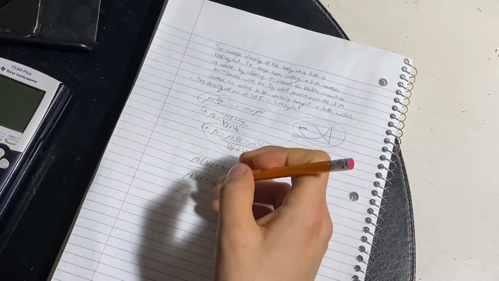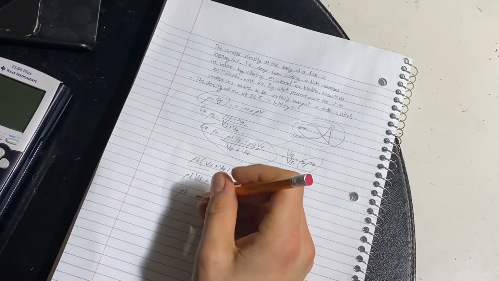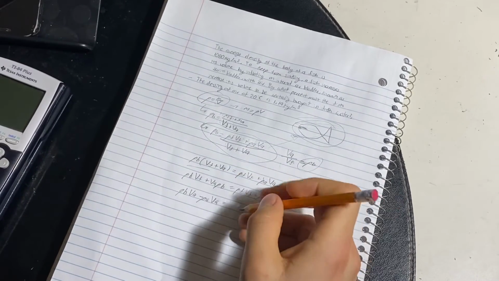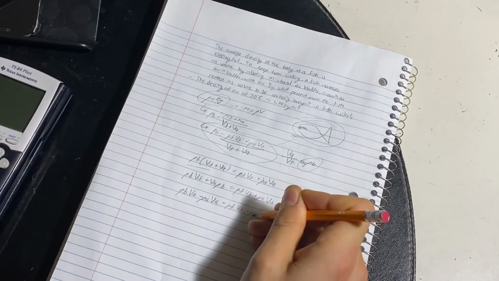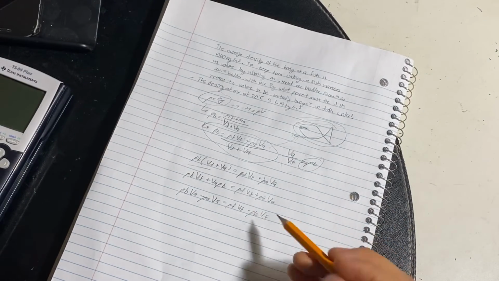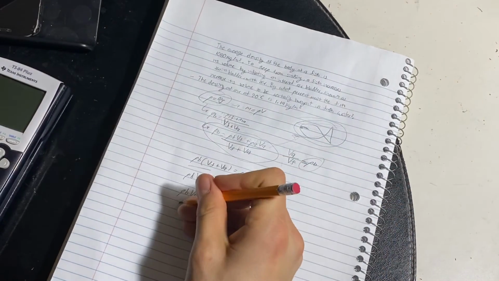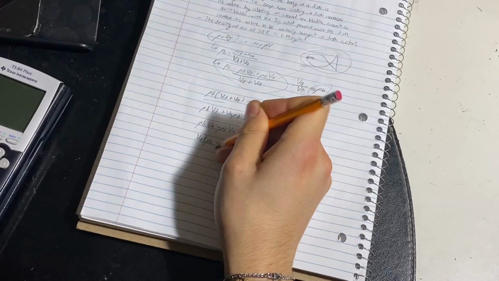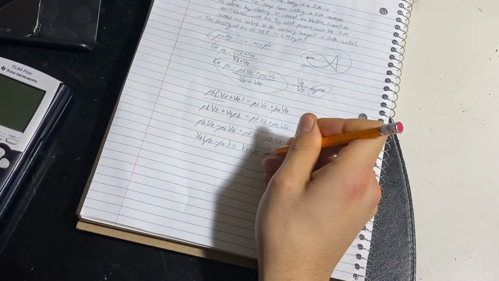So we would have the density of body on one side and the densities of fish and air on the other. We can see that because we moved things around, we have a common factor of volume on both sides, so we can take that out.